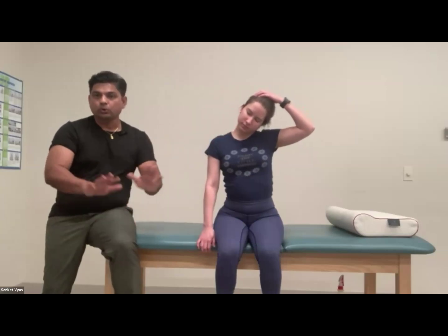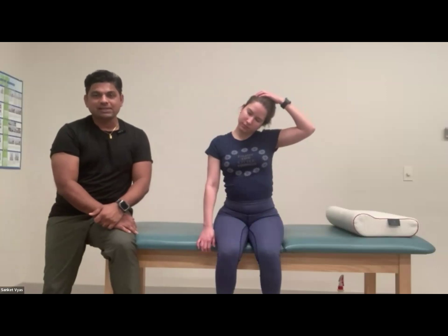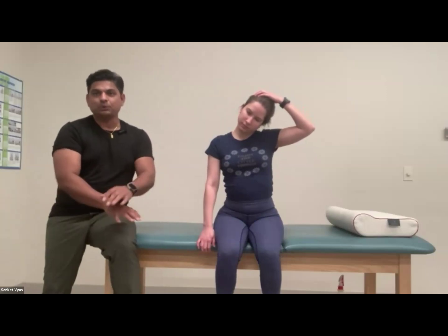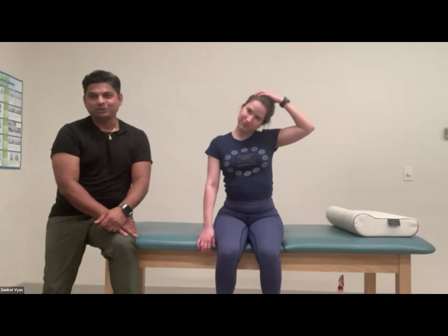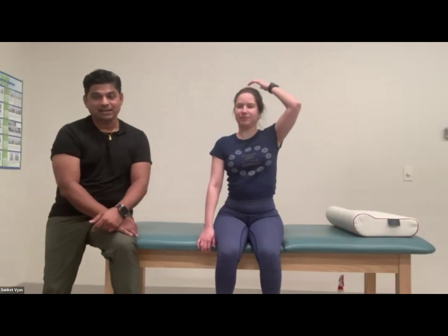You hold it, as I said, about 25 to 30 seconds. In the office, I don't want to hold you for at least 1 to 2 minutes, but at least you can do 25 to 30 seconds. That can relax your muscles. The second one is forward bend.